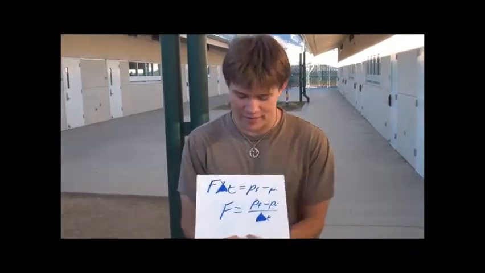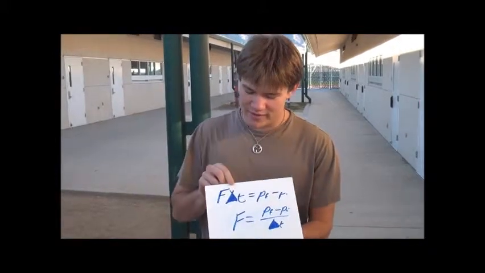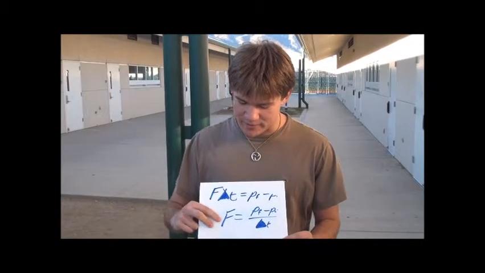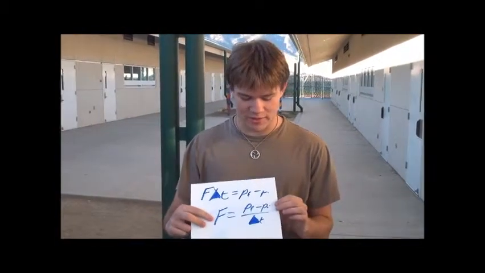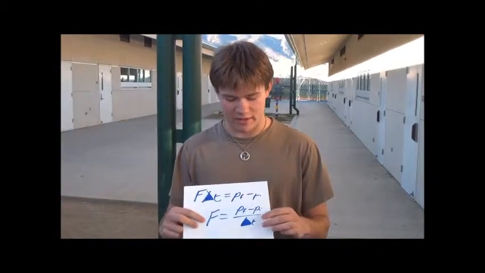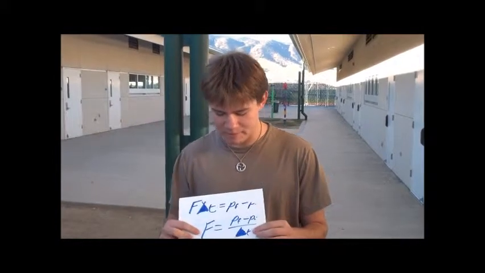So for this experiment, we'll be using this equation, which is a derivation of the impulse momentum theorem. This represents impulse, F delta t, or force times change over time. And this represents the change in momentum, Pf minus Pi. And so this equation can be rearranged to show that the force is equal to the change in momentum divided by the change over time.